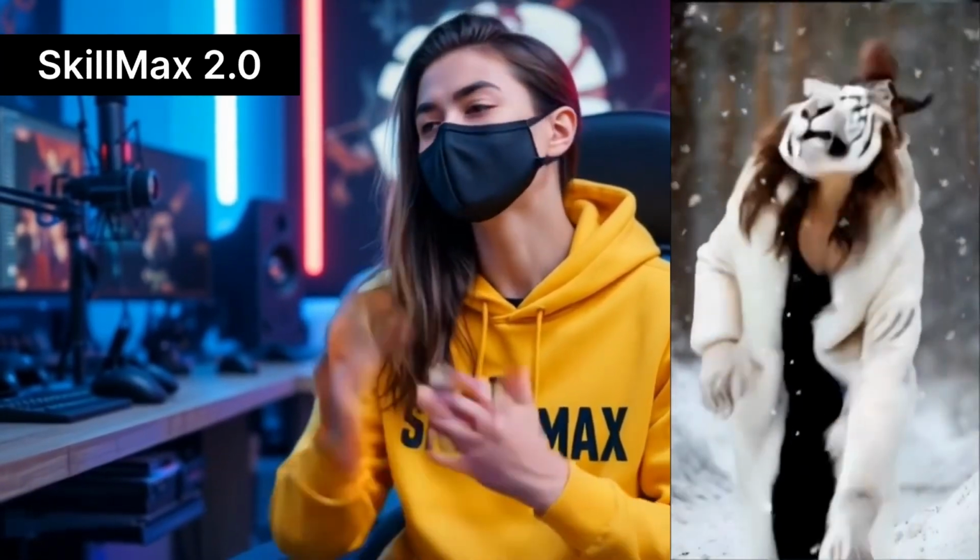Some tools are good for animal fusion like this. Other tools are good for stylizing like this. And some tools are good for becoming a completely separate character like this.